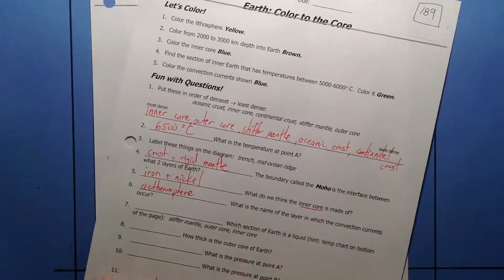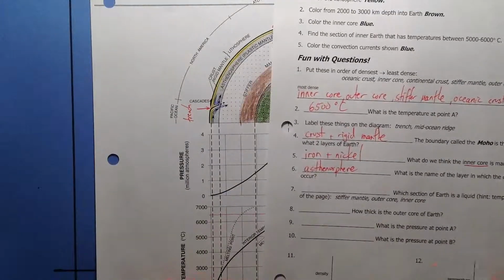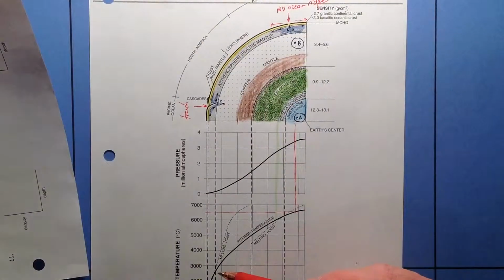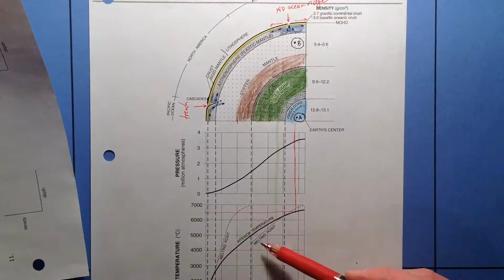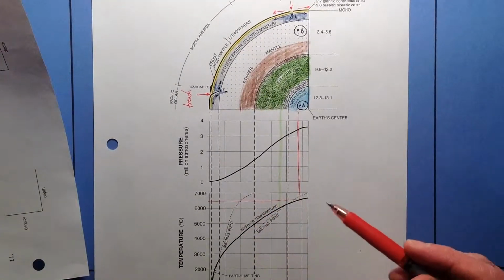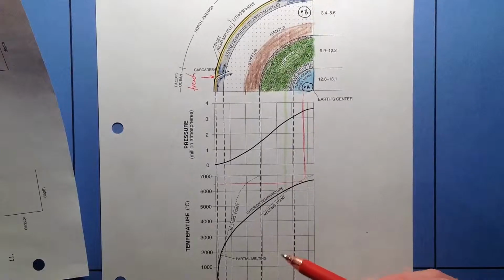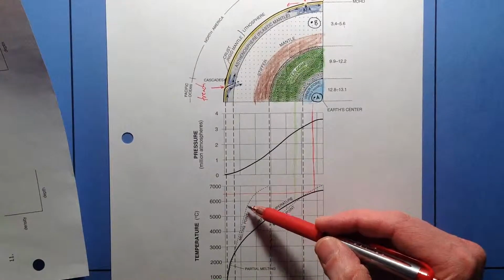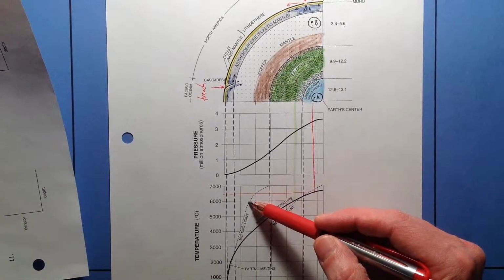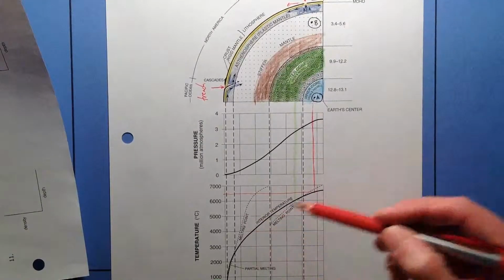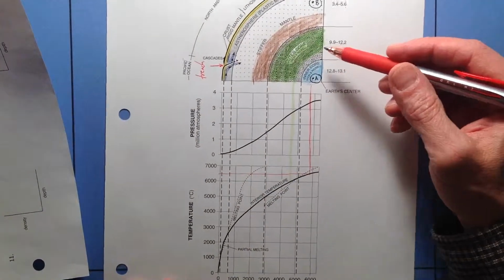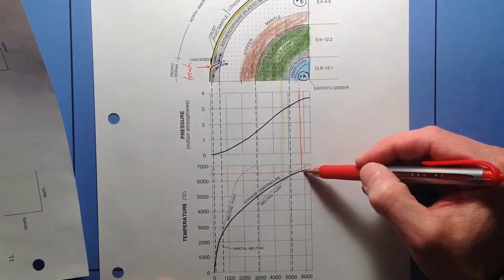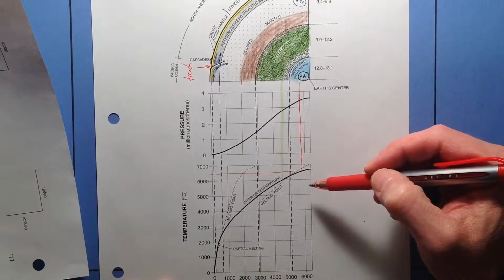So, in order for a material to be liquid, it has to be hotter than its melting point. Hotter than its melting point, okay? Melting points are written here in dashed lines, okay? So, in the stiffer mantle, here's the temperature, here's the melting point we think that this rock would be. So the temperature is less than the melting point, so this is going to be a solid. Also, if you follow the inner core down to here, the melting point of the inner core is here, the temperature is lower, so that is going to be a solid as well.